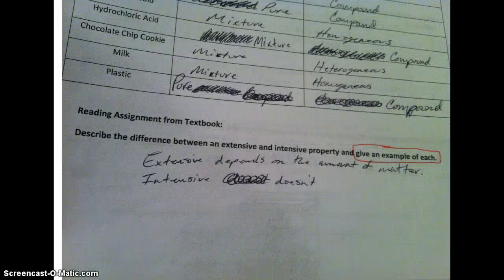Okay? And next here was another example of an incomplete answer, where for the reading assignment from the textbook, it says to describe the difference between extensive and intensive properties and give an example of each. They actually completed the extensive and intensive definitions, sort of, but they didn't give an example. And please keep in mind that the completion of the whole question is necessary to get full points.